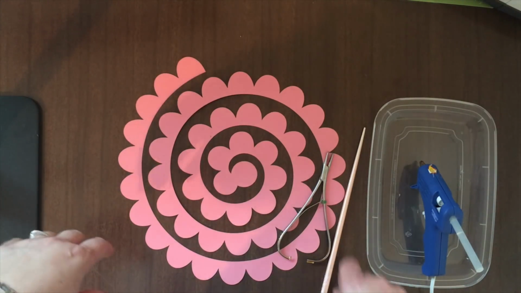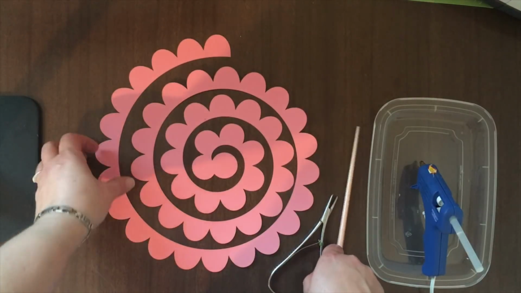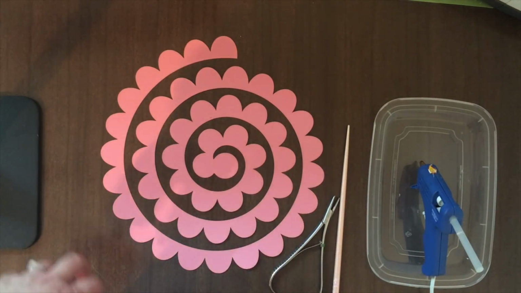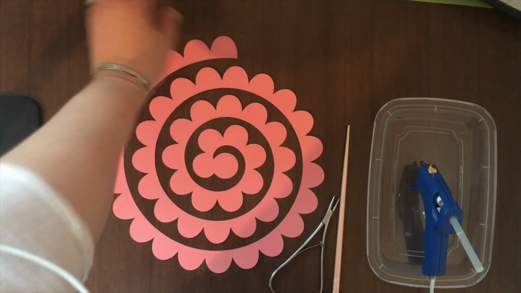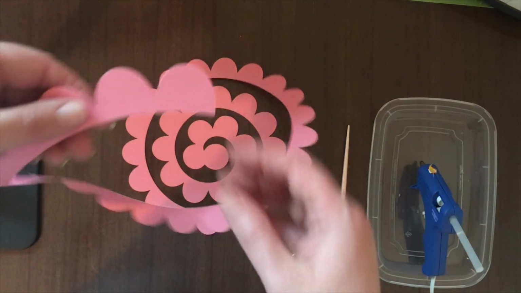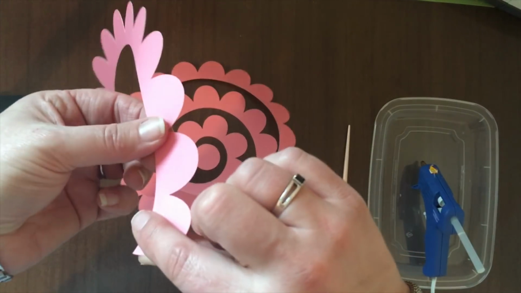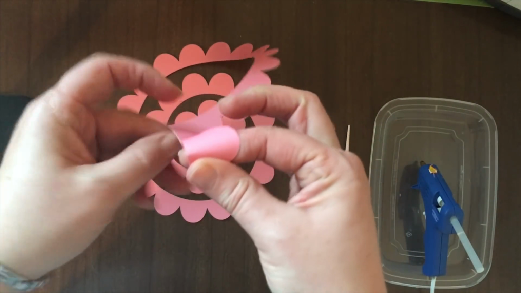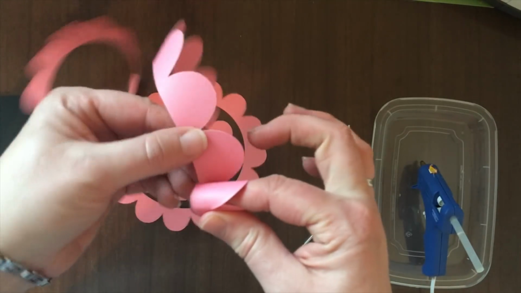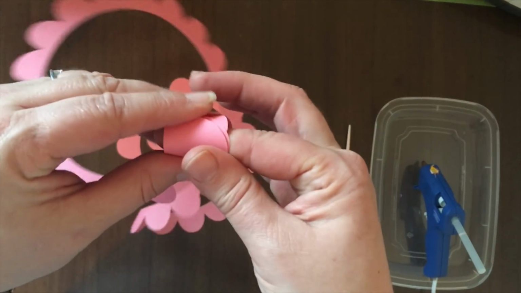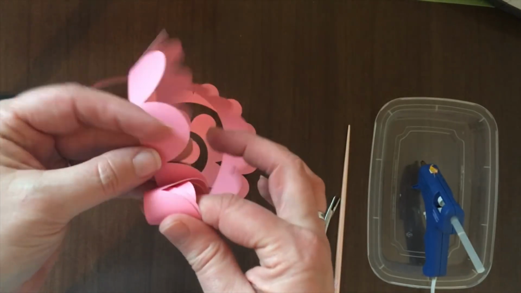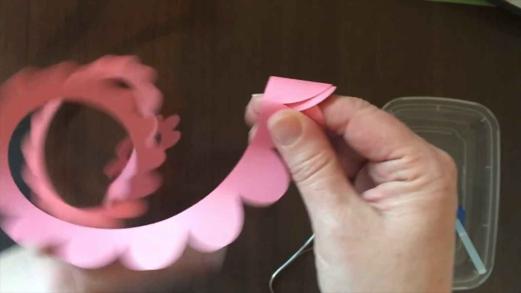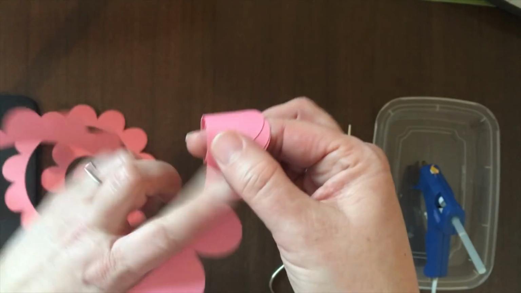Okay, so now that we have the flower cut out, it is time to assemble it. Your first instinct might be to start rolling it from the middle, but actually you start rolling it from the outside. So I kind of like to take it around my finger and roll it up once, just to sort of loosen and soften up the paper a little bit and give it a little bit of memory already.